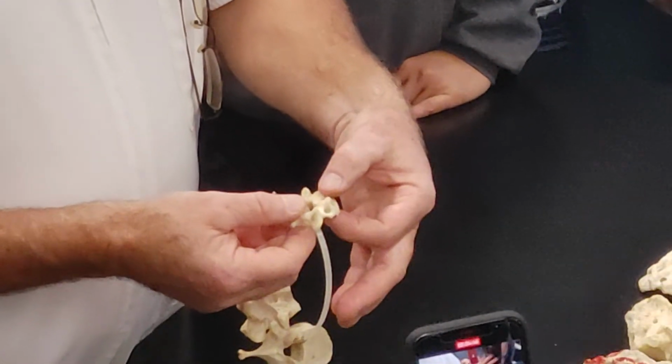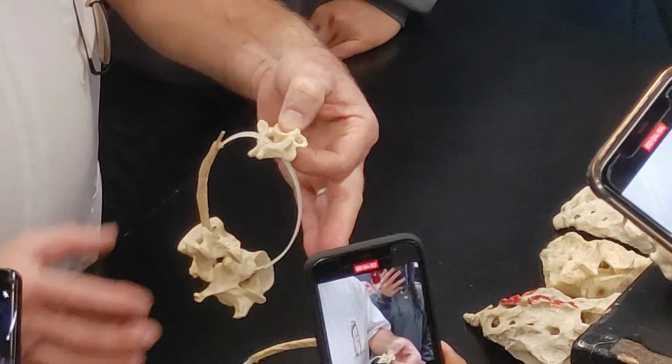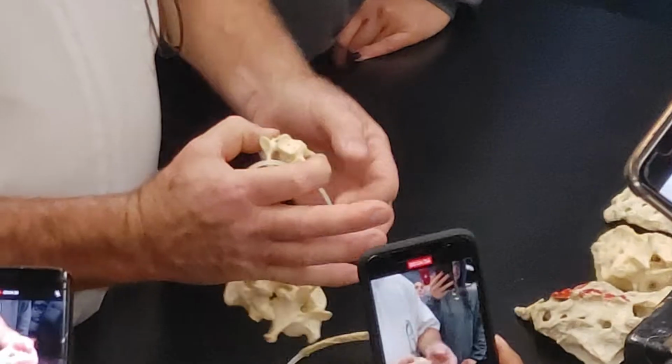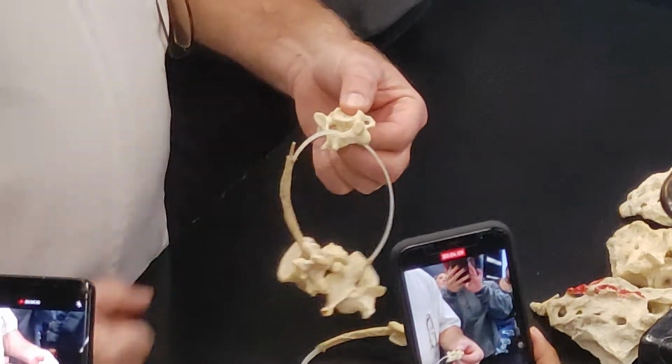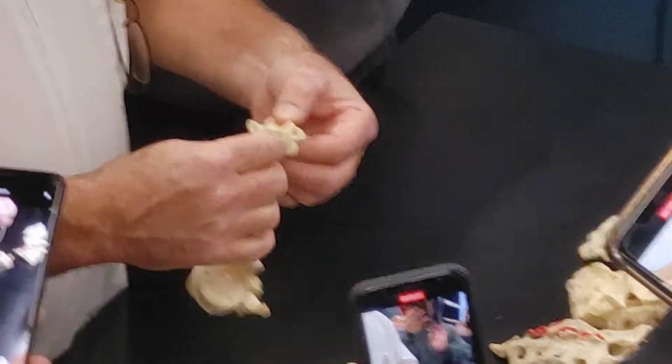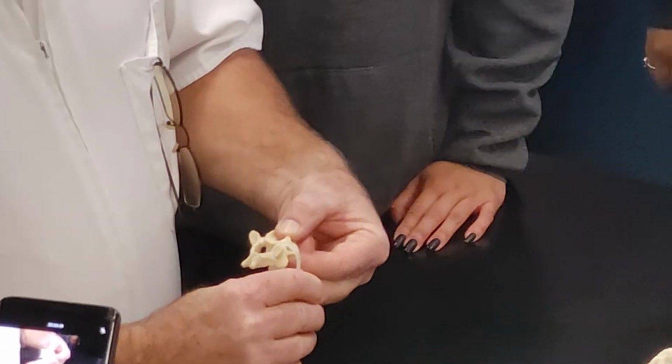So right here, guys, where my hand is, that is the vertebral body. Out here, transverse processes. Once again, you see the transverse foramen. Now, where I place this band, guys, that would be the pedicle.